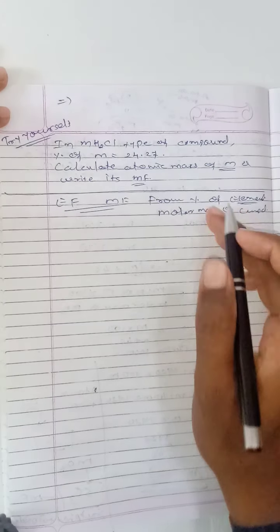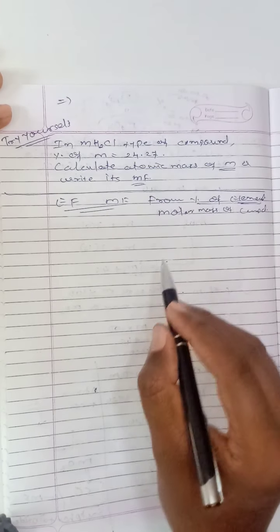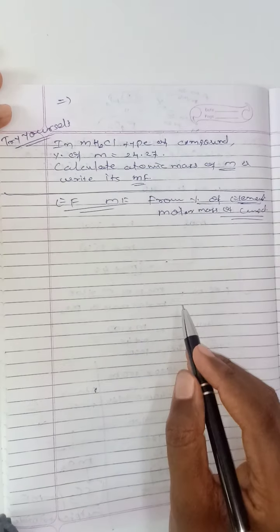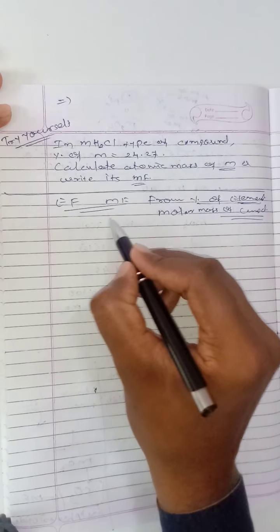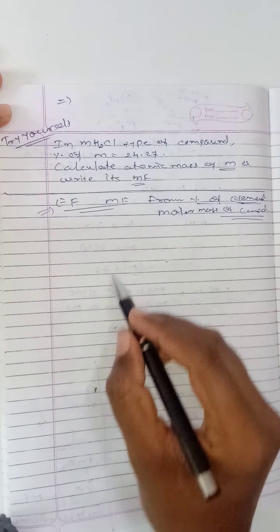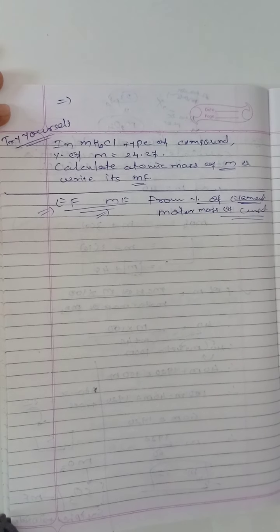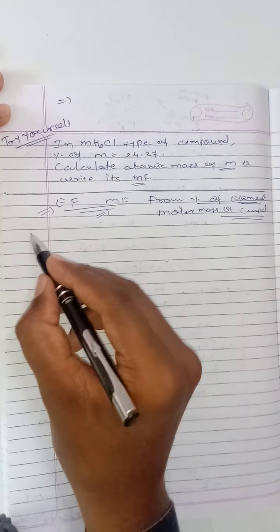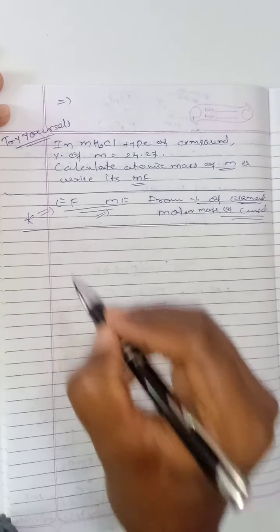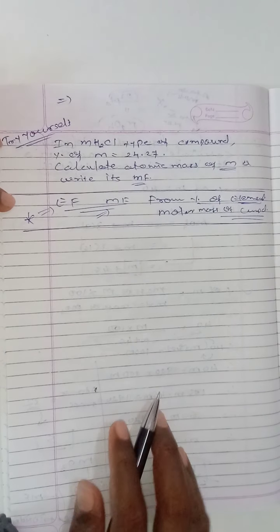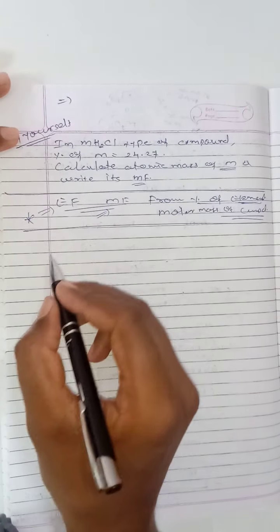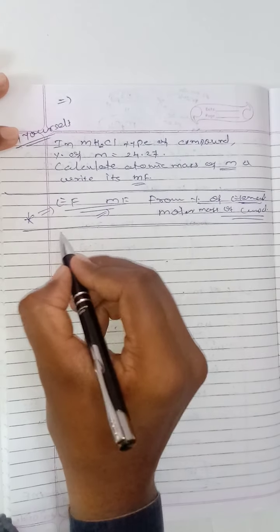Only this data will be given, the percentage of elements and the molar mass of the compound, and from this data we have to find the empirical formula and molecular formula of the particular compound. For this topic we have to follow some steps.